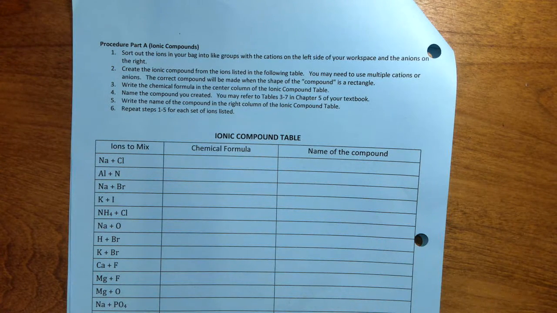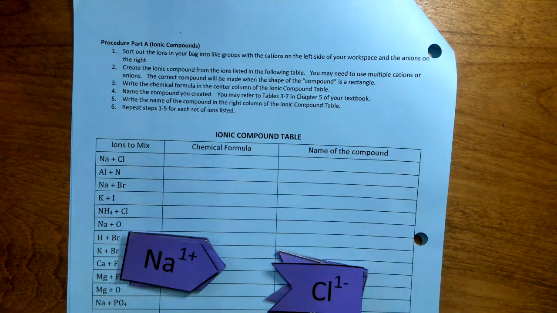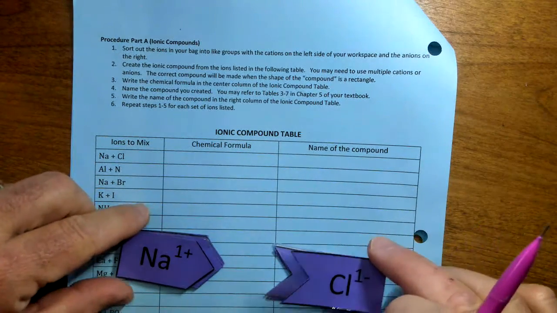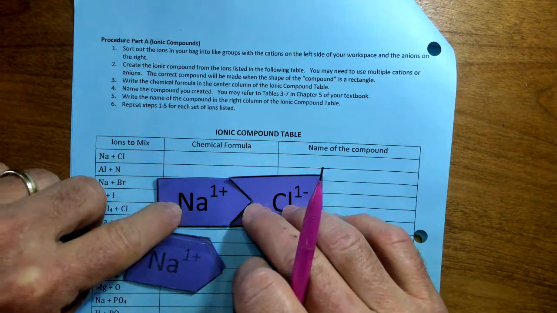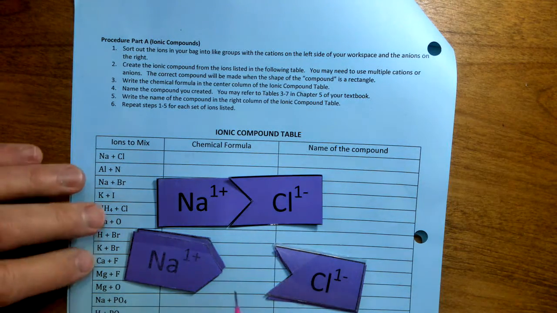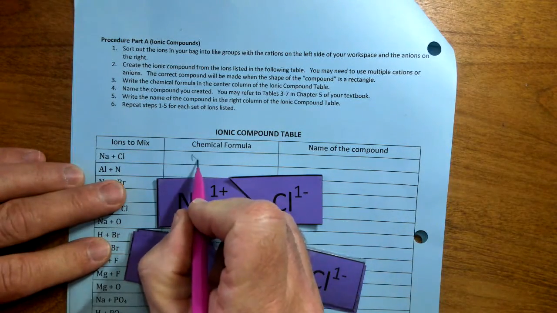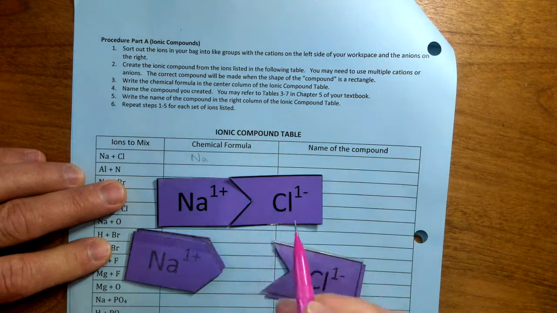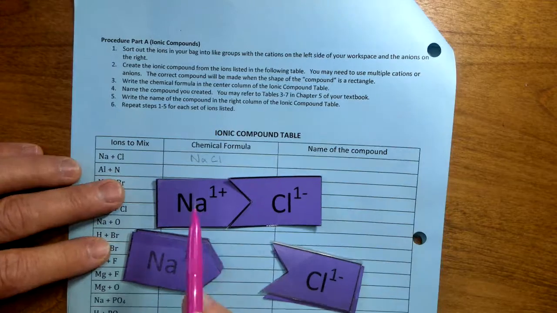So if we take a look at that first one, I would start with a whole bunch of sodiums and a whole bunch of chlorines and start with one of each. So my cation and my anion. So right now, because that makes a rectangle, that tells me that that's a neutral charge. So the way I would write this is I have one sodium, so Na, and then I have one chlorine. So my chemical formula is NaCl.